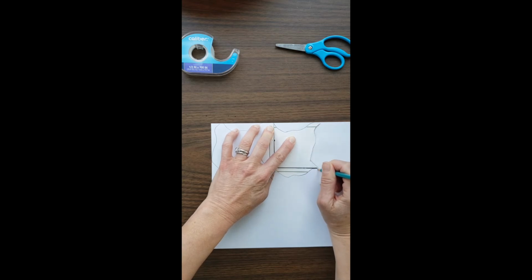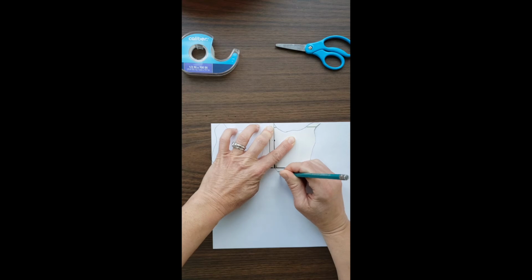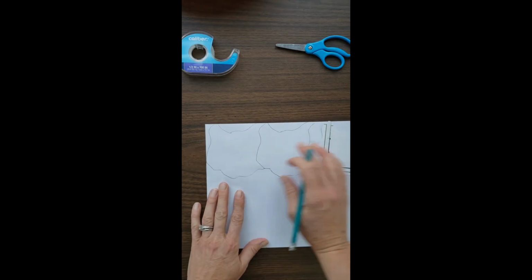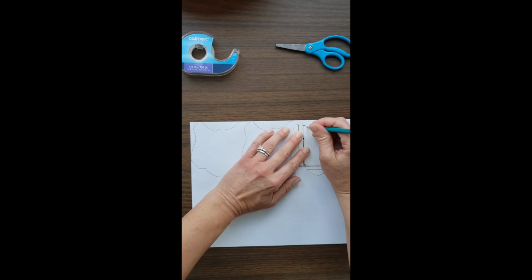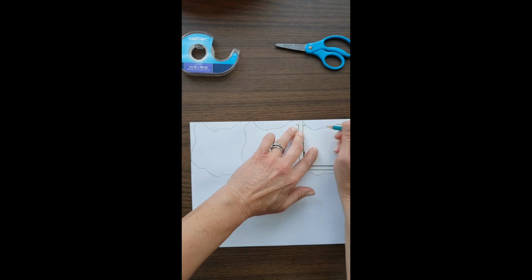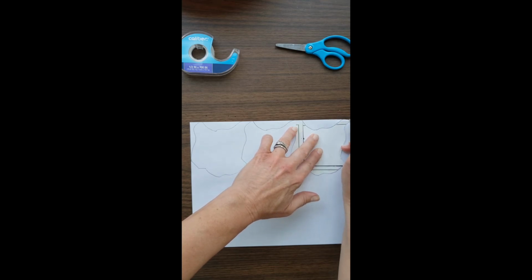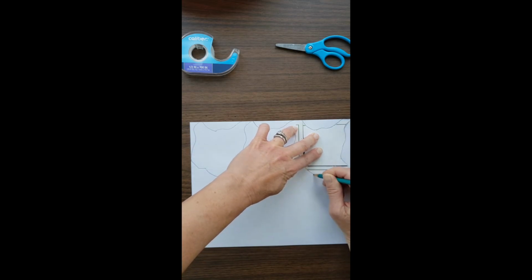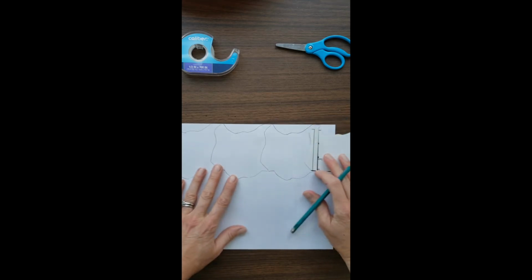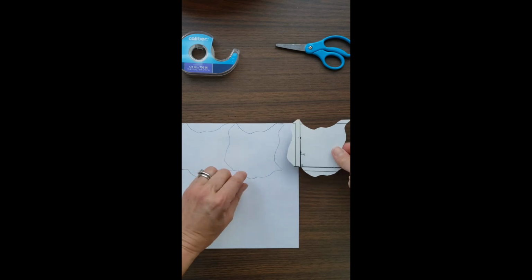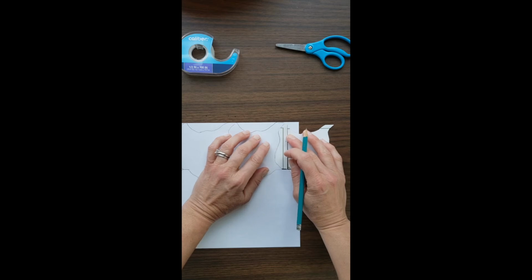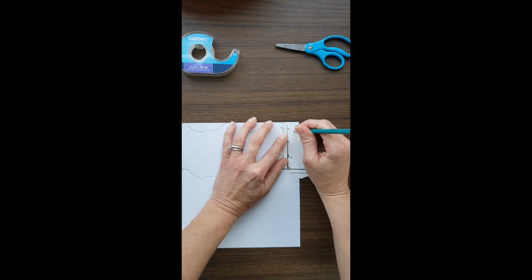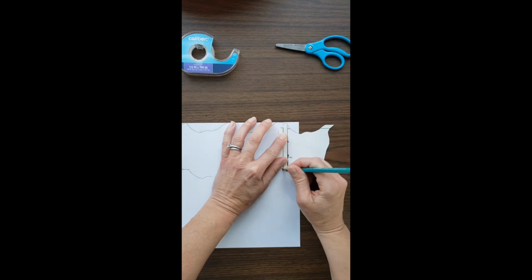You're going to trace, and you're going to continue across your paper, tracing that shape over and over again. Don't leave any spaces in between the shapes. And even though my shape might not fit completely over here, you still want to line it up with the edge of that last shape that I traced. You're going to trace it. Whatever it is on the paper is what you want to trace.